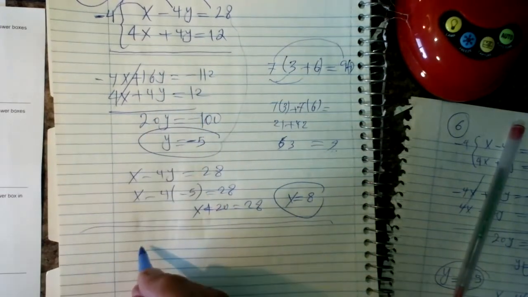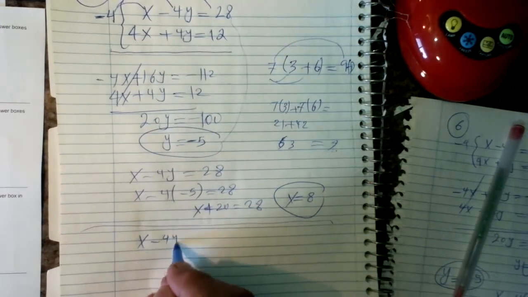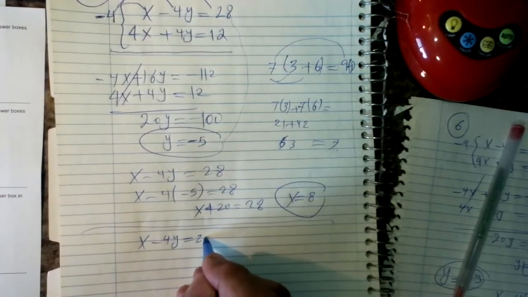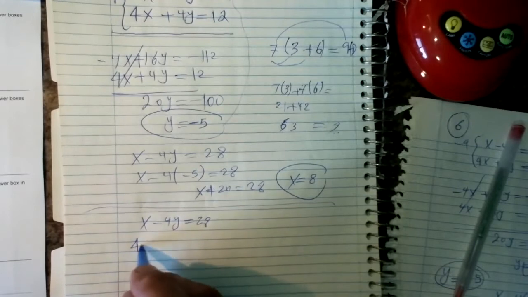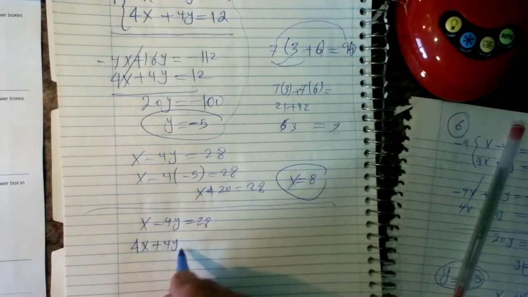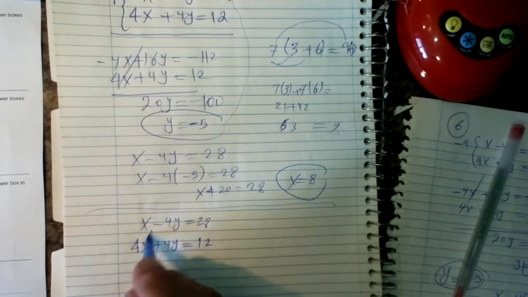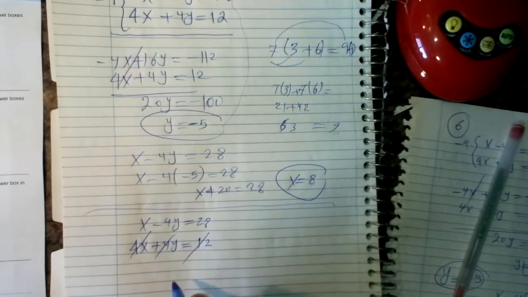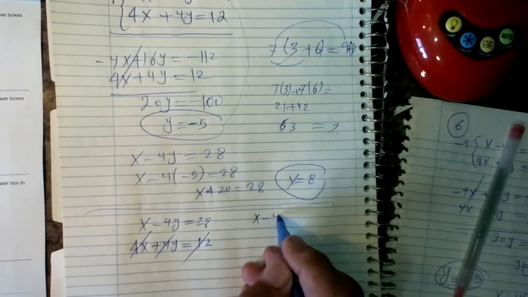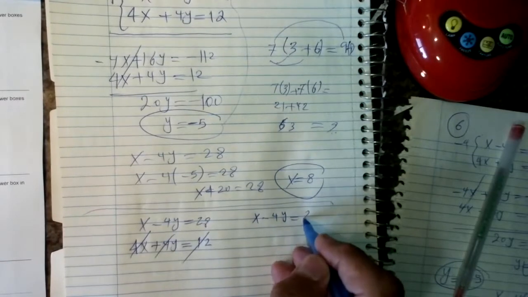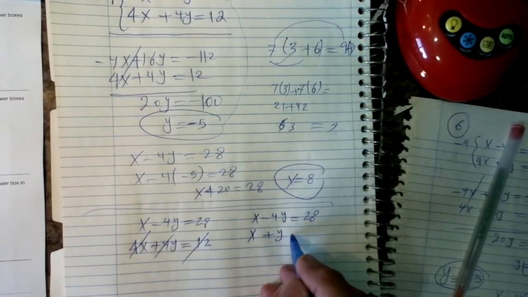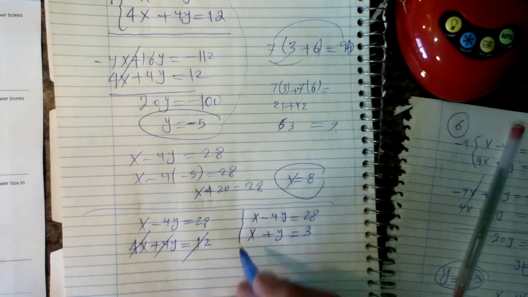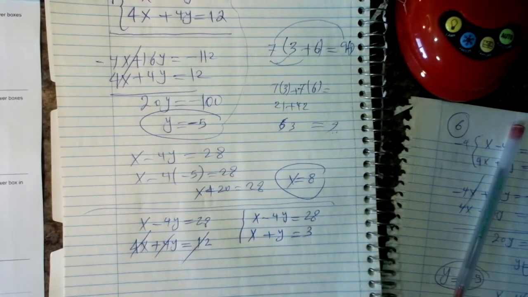So why don't I just simplify that instead of using 4x plus 4y? So here, 4x plus 4y equals 12. They all are divisible by 4. So the second equation, in fact, is x plus y is 3. See, then it's easier to deal with this one.